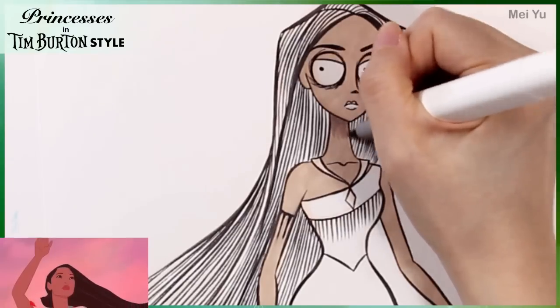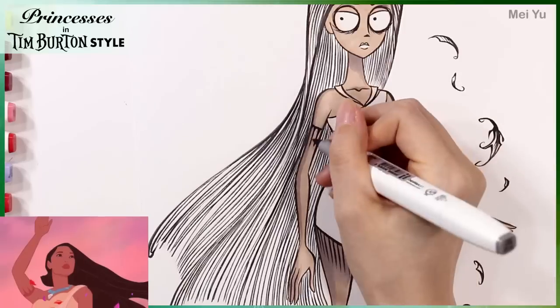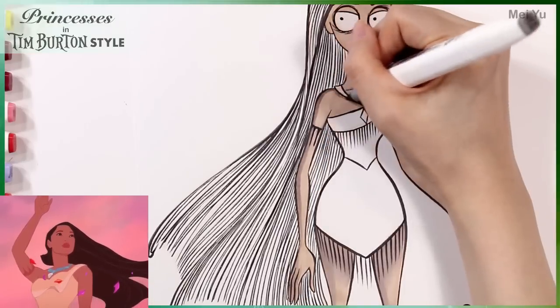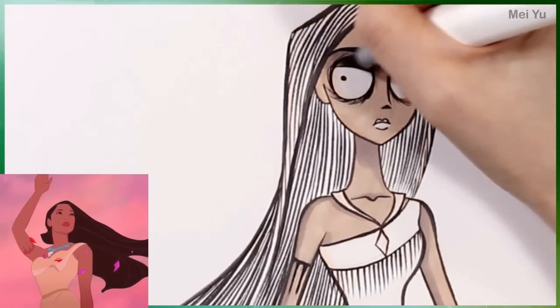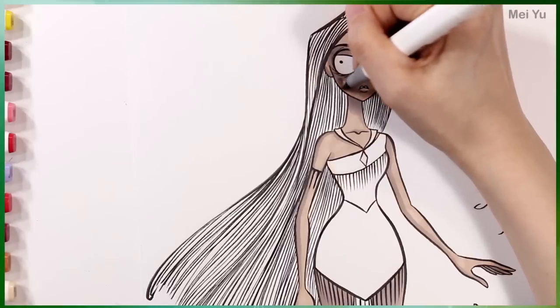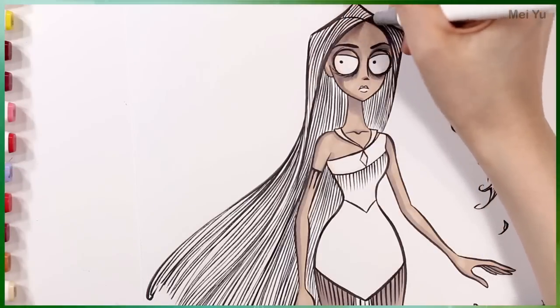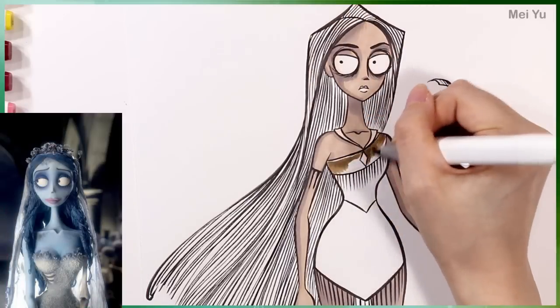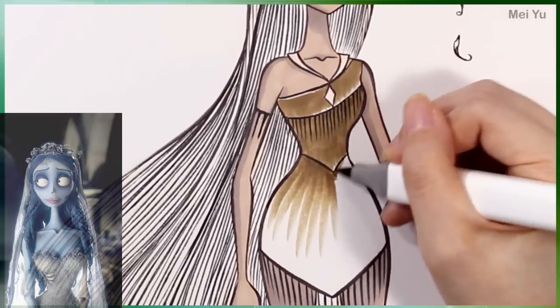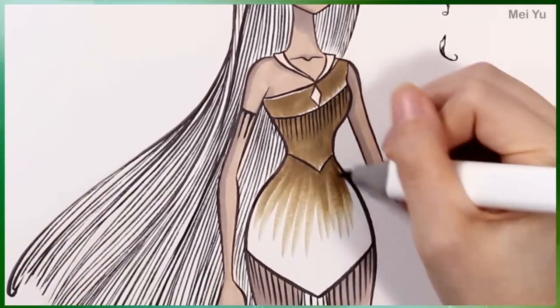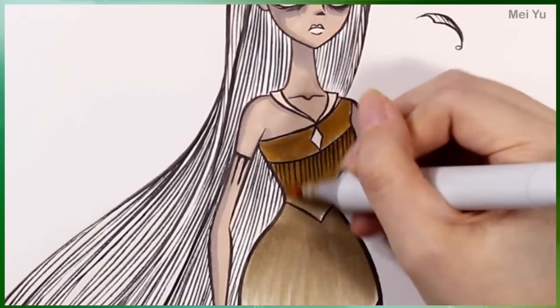And just like with the Snow White design I just did, I wanted to keep the colors more on the muted side. It's not as bright as the actual Disney princesses themselves, because Tim Burton characters tend to have more grayed out, darker or more muted colors. I wanted to go in a similar direction to help really emphasize that style.